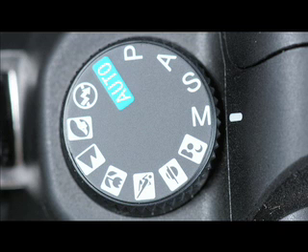The next setting is manual, where I'm setting both the shutter speed and the aperture. I use the meter in the camera to give me an idea of what the correct exposure would be, but I've taken full control now and I'm setting the shutter speed, the aperture, and controlling how the image is going to look.